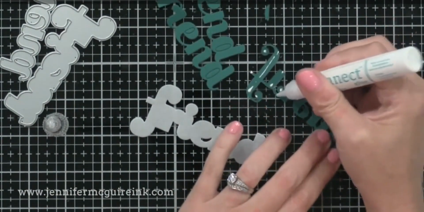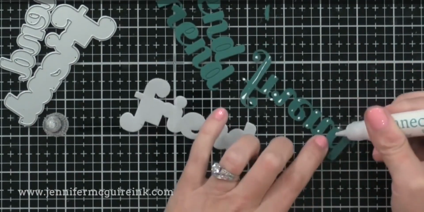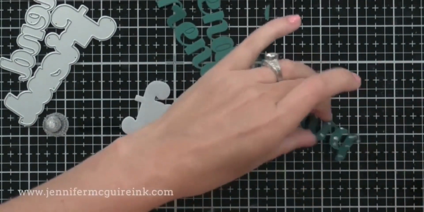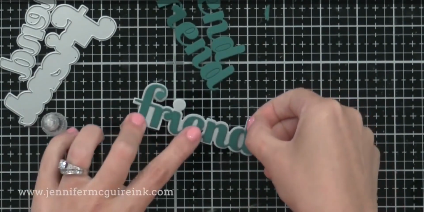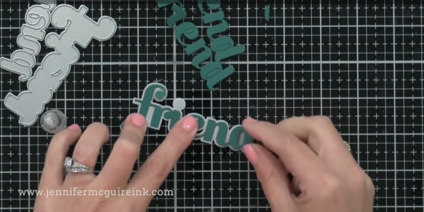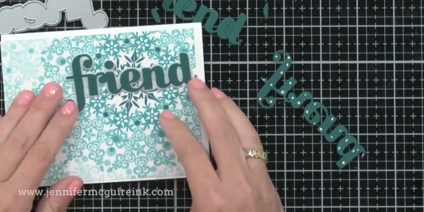Now I'm using the Birch Press Big Friend Sugar Script dies. This die set includes the word friend and the shadow. I use the shadow die to cut from some shimmer vellum. Then I die cut friend 3 times from some dark teal cardstock, and I'm gluing those 3 die cuts on top of each other for a stacked look.